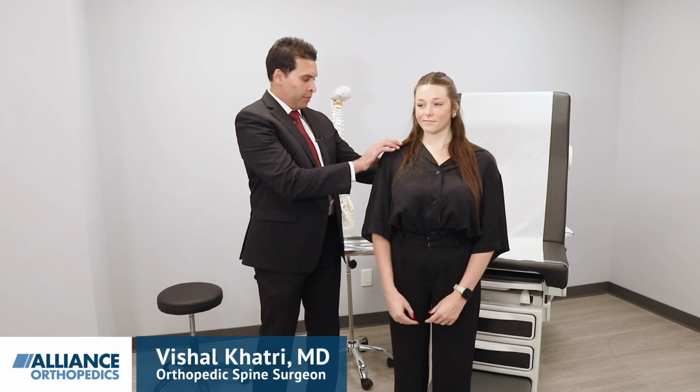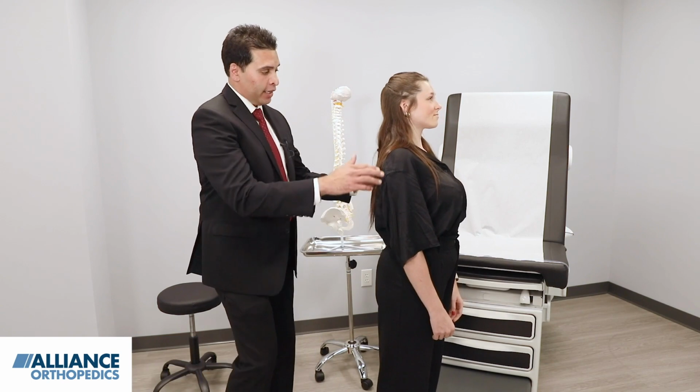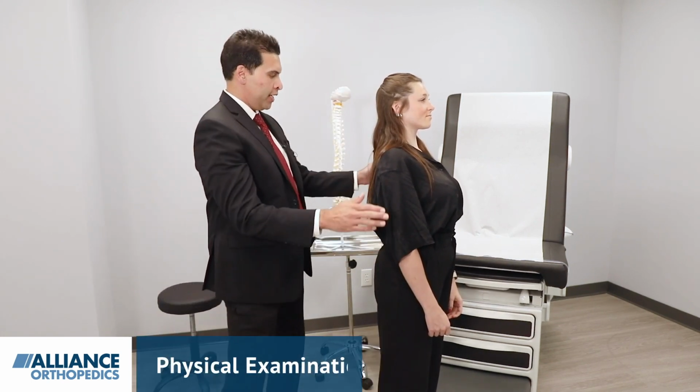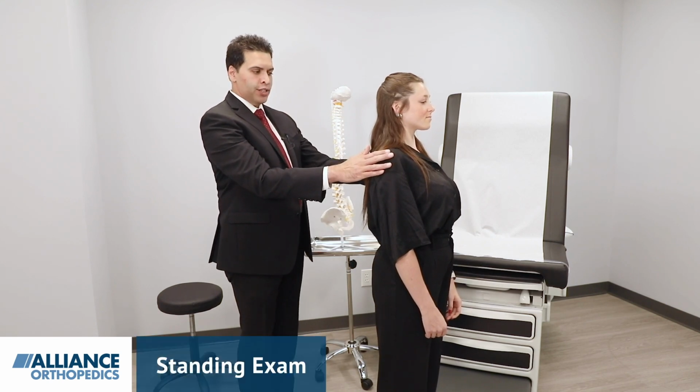So today we'll be talking about examining a patient who comes into my office complaining of back and/or leg pain. So the first thing we assess when looking at the patient is their overall balance. Here, we can see her alignment with her head above her pelvis. The next thing we look for is any sort of asymmetry or deformities.